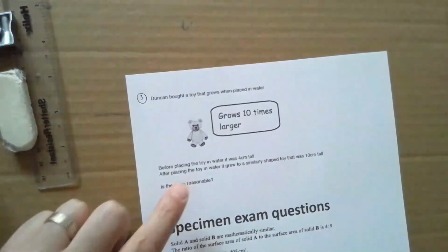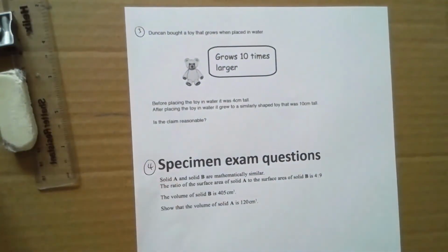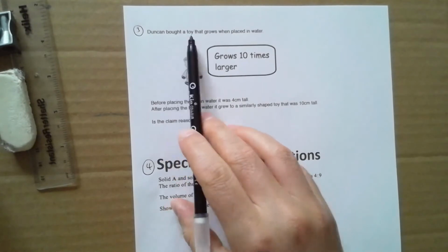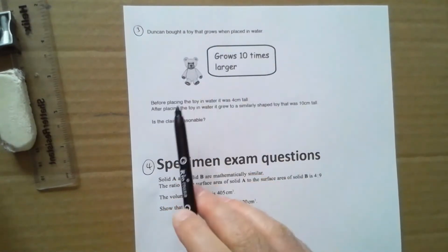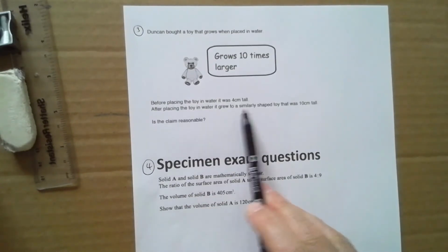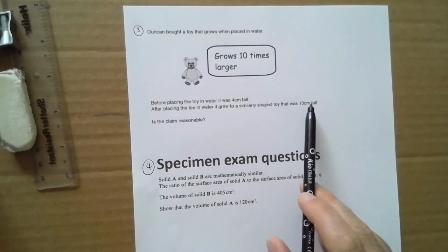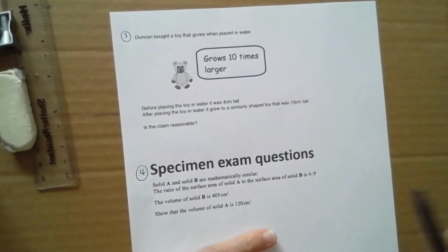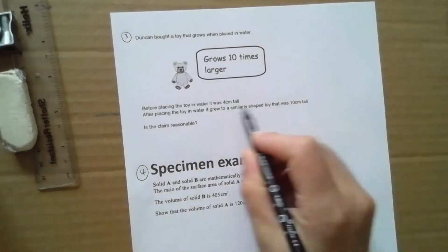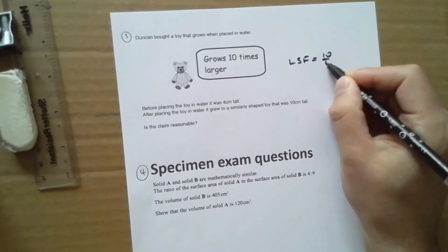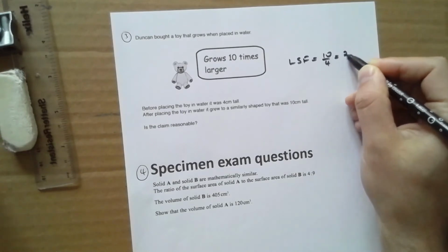Example 3. Again, pause and have a go. So we've got Duncan bought a toy that grows when placed in water. Before placing the toy in water, it was 4 centimeters tall. After, it grew to a similar shape toy which is about 10 centimeters tall, and we're asked whether the claim is reasonable. Here, if you compare just the lengths, we can find the length scale factor by comparing the lengths, which is 5 halves or 2.5.